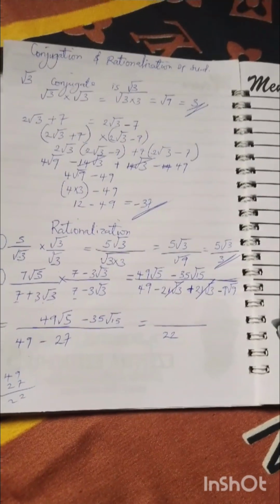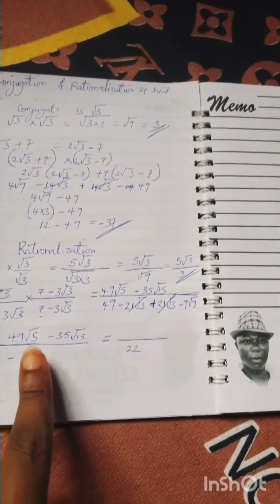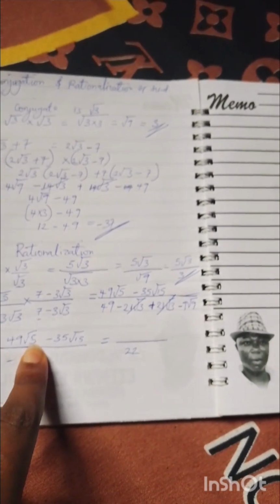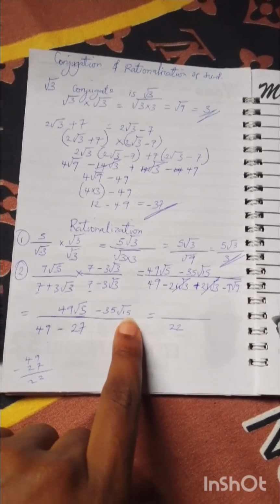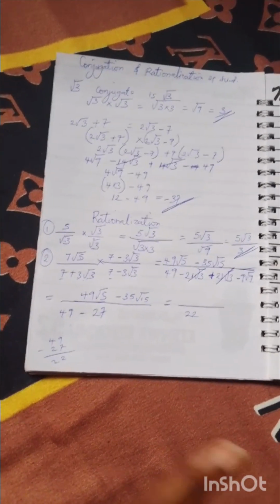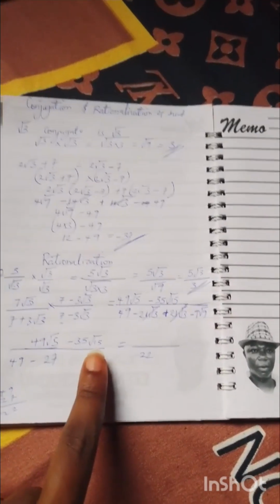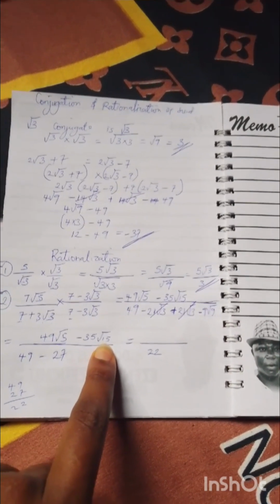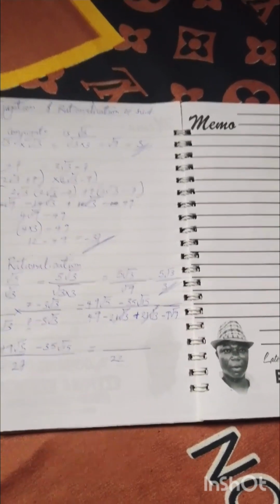And now over to the numerator. As you can see, the number that carries the root for this one and the number that carries the root for this one, they are different. So there is no way we can subtract it. But we can look for possible ways. Now let's assume this here is 15. Okay, no, that's not going to work. So it means that for the numerator, we're going to be having the same thing.